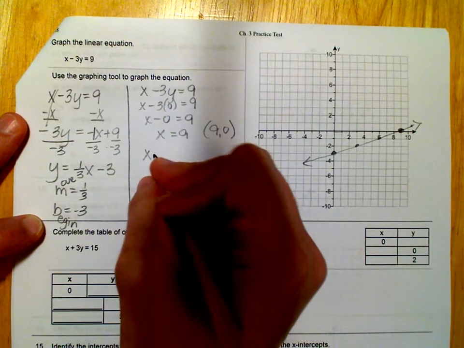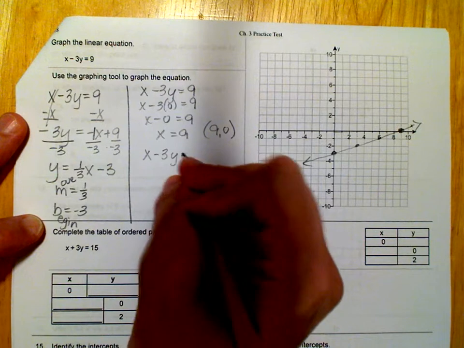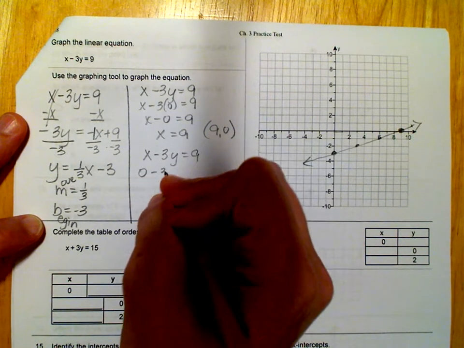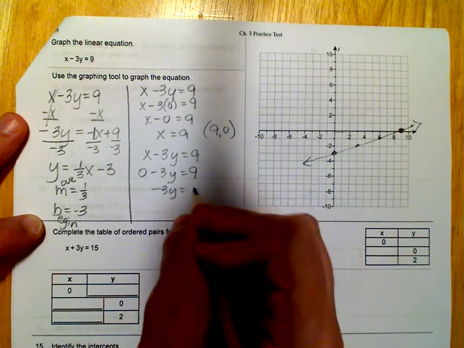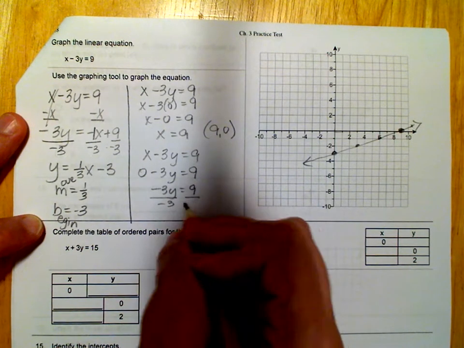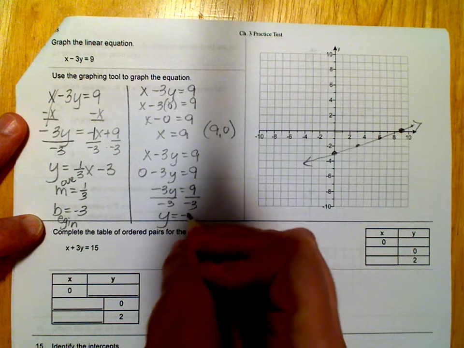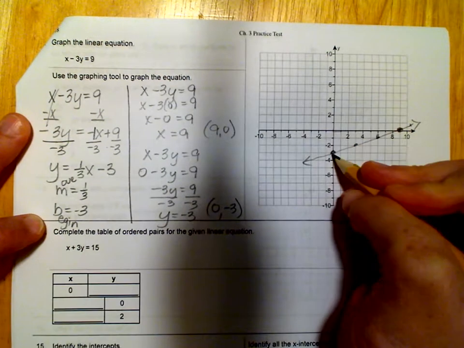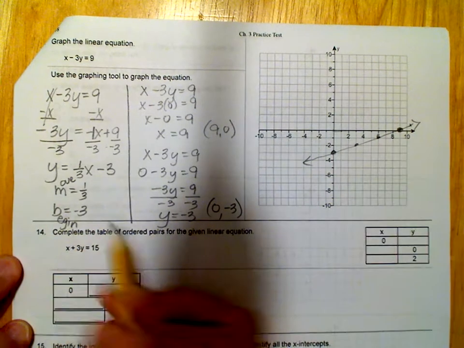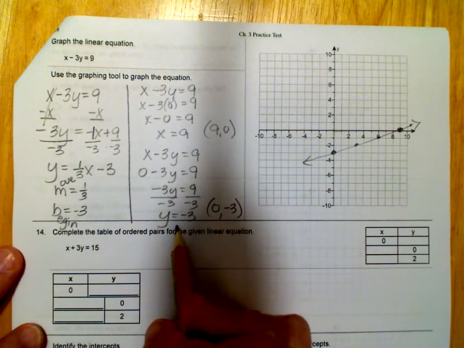And then you can zero out your x to find your y-intercept. That's the point 0, negative 3, which you can see plotted right here on the graph. So you can choose to do it this way or that way. Either one of those will work.